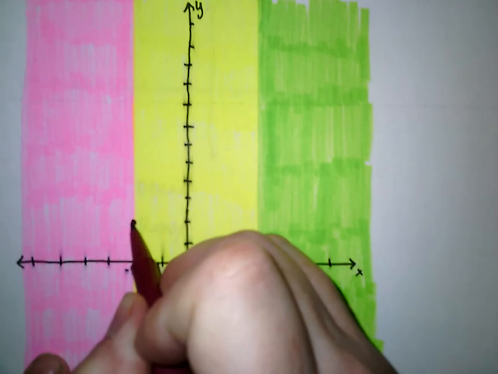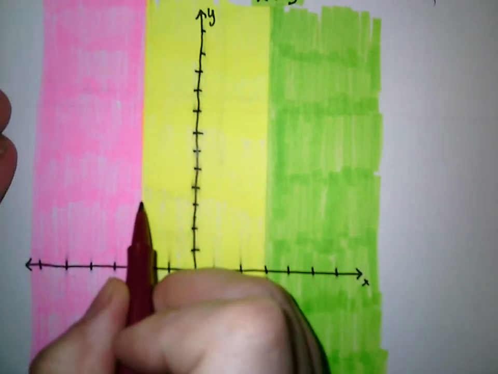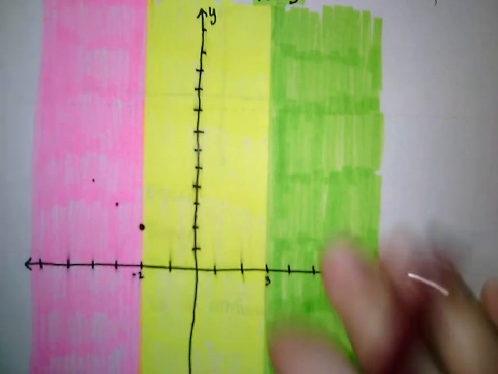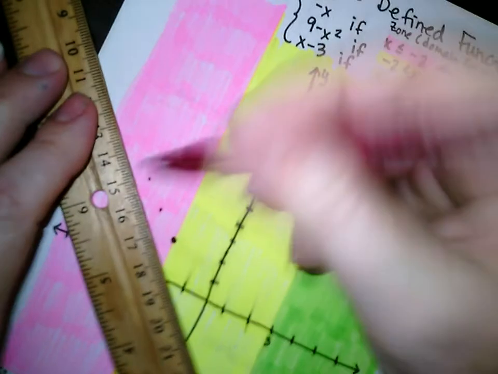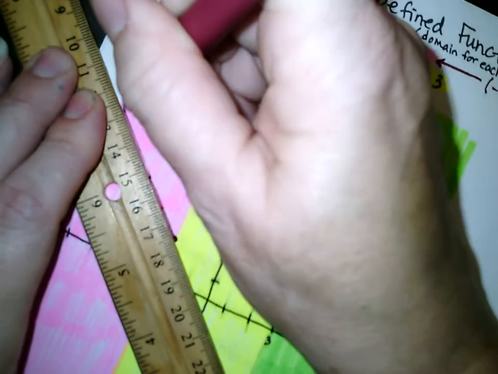So at -2, there is a closed circle, and that's the first place I start drawing my line. And then I just continue following the slope of -1, and I get to draw that line everywhere in the pink zone. So that would keep going beyond the edge of my graph paper.